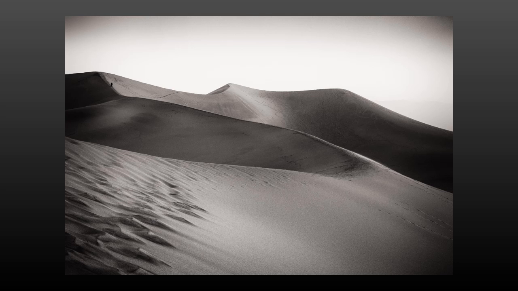So here's a photograph that I took at the Mesquite Flat Sand Dunes in Death Valley earlier this spring. I went on a desert trip with Arcanum Master Bo Rogers and Sasakti and a few others.